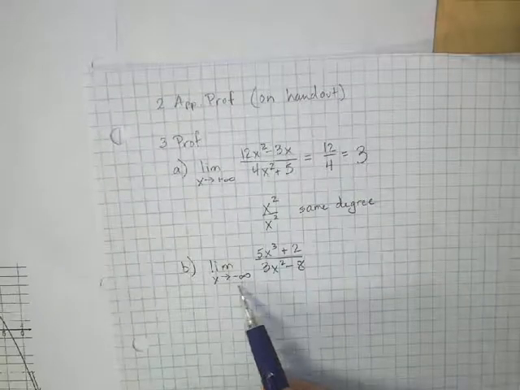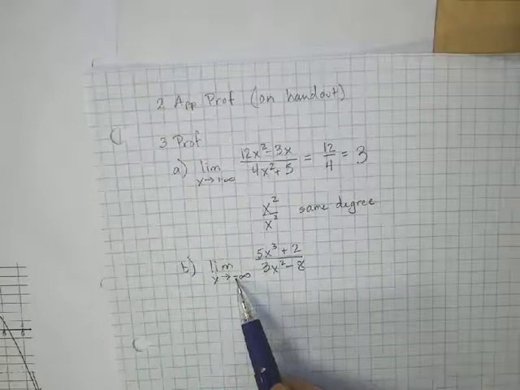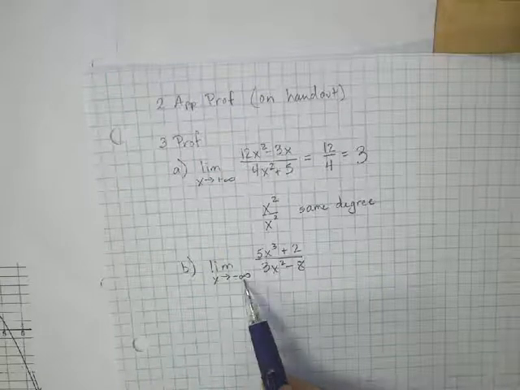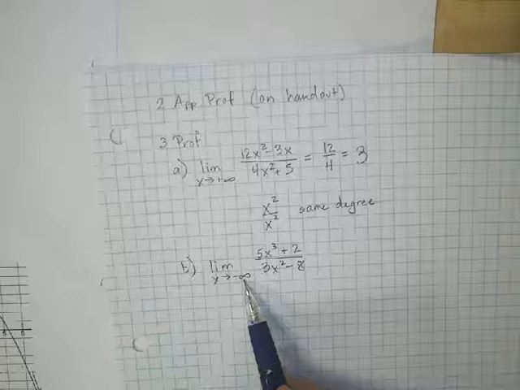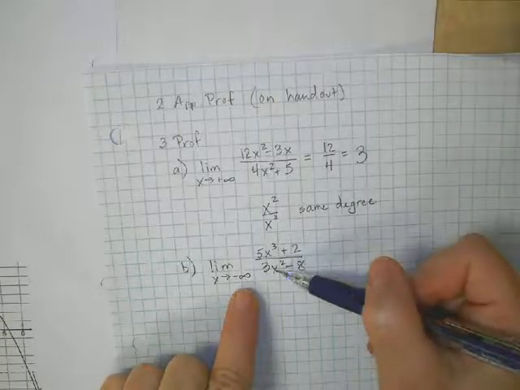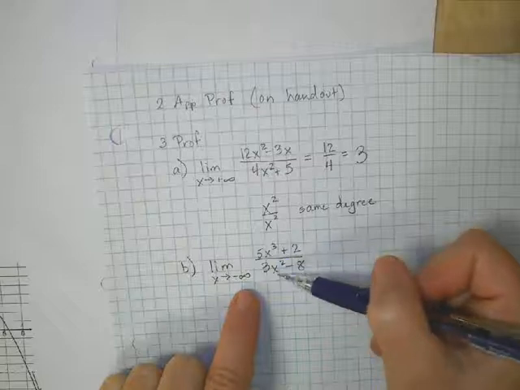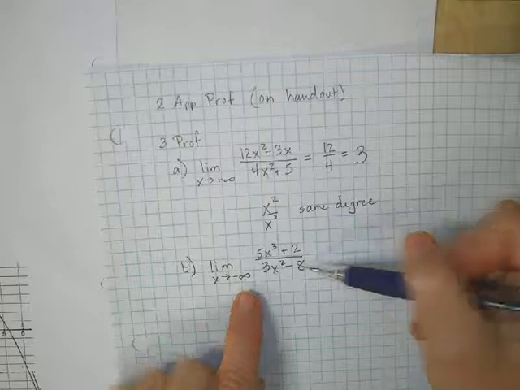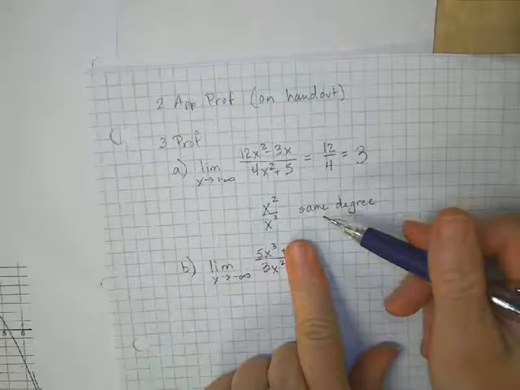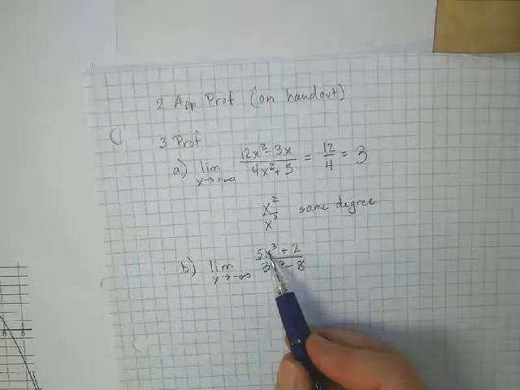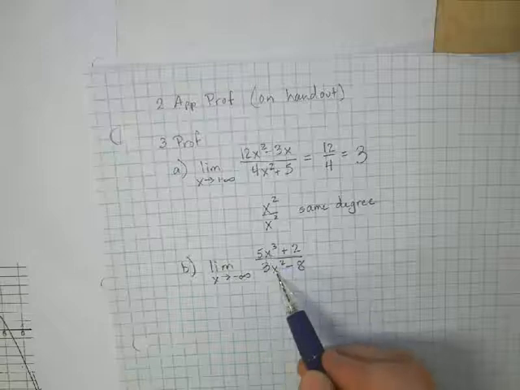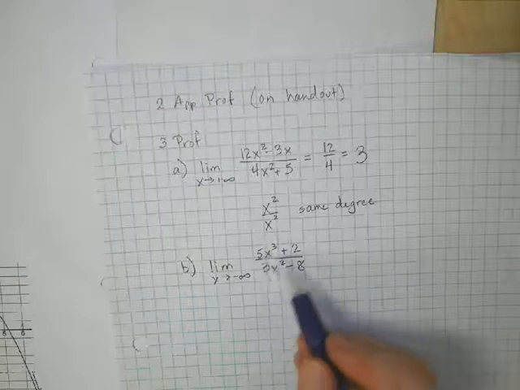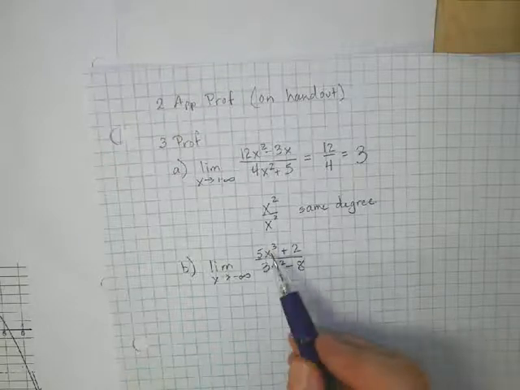Oh, but notice this is kind of interesting. This time it's going to negative infinity, so we're going to have to think about this a little bit. We're going to negative infinity, so these x's are going to become really big negative numbers. So the 2 and the 8 are going to become insignificant. And notice this one is bigger than the one on the bottom. So this one's going to become way bigger. This one's not going to become so big. This one's going to get really, really big.